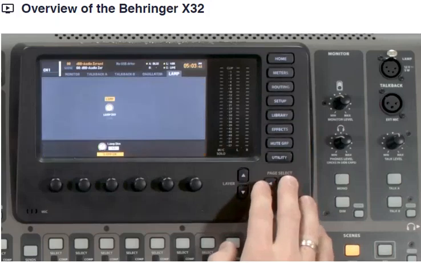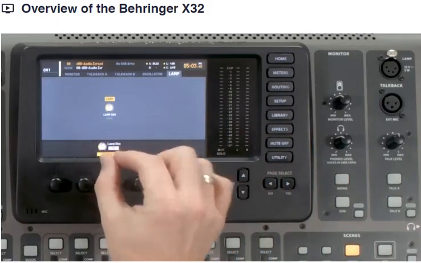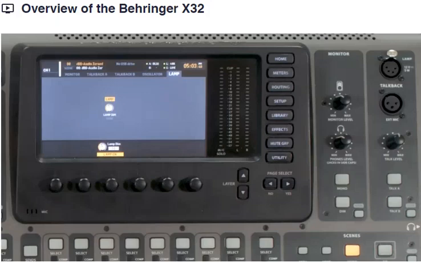The very last thing that we have is our lamp, and this is just going to be the brightness of the lamp that's plugged into your lamp connection on the X32.